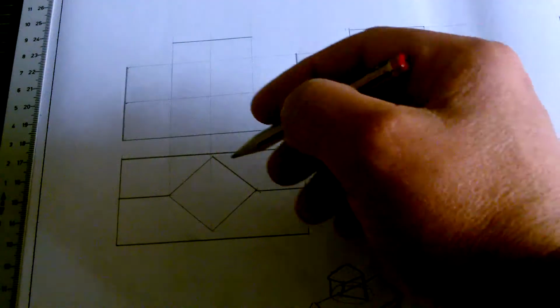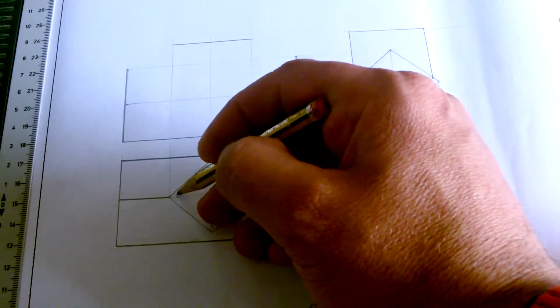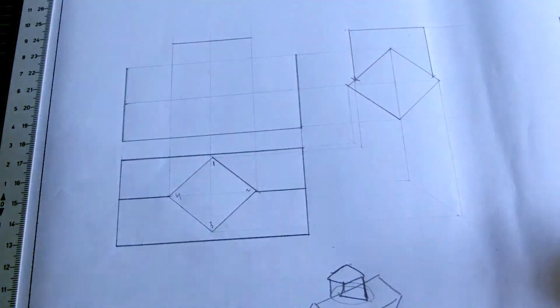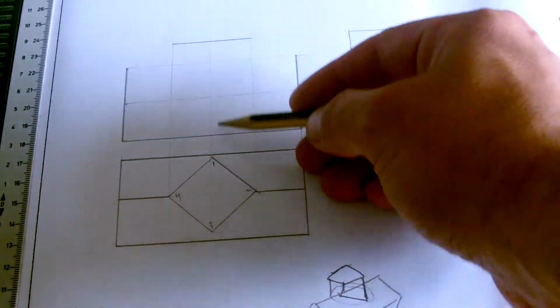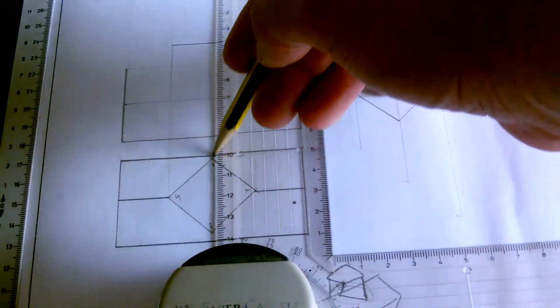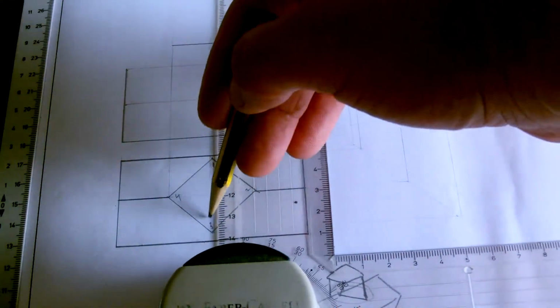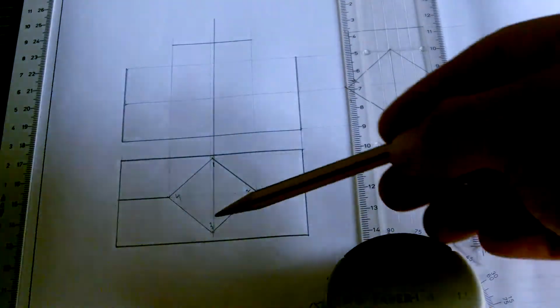And I'm going to give each corner a number, so I know which corner I'm referring to. So I just chose a number and went around like that. And what I want to do is, one by one, project each corner into the front view. So I'm taking 1 and 3 projected into the front view. So 1 and 3 should be somewhere on that line.